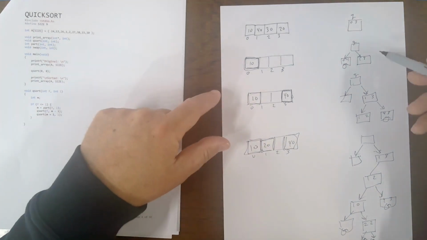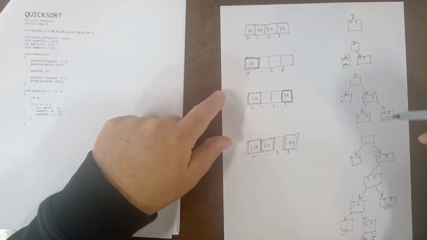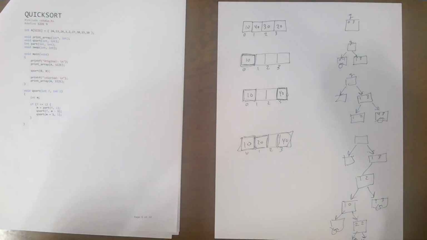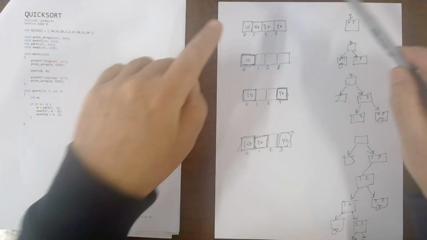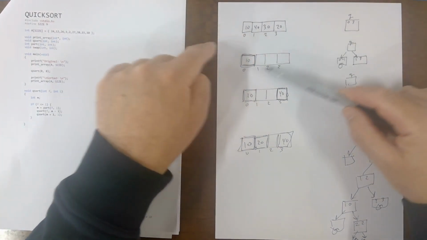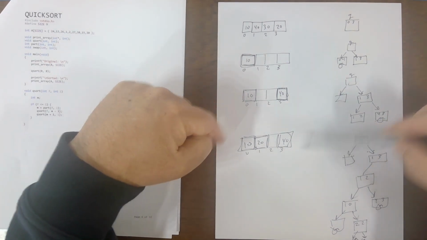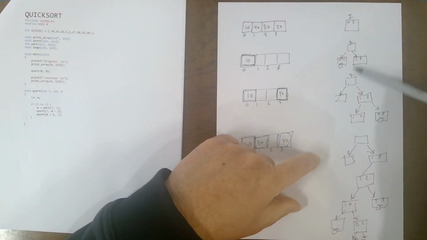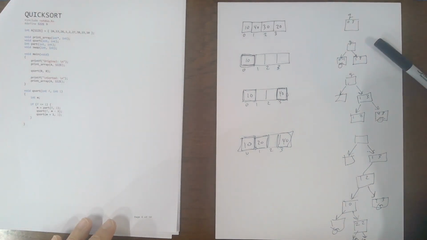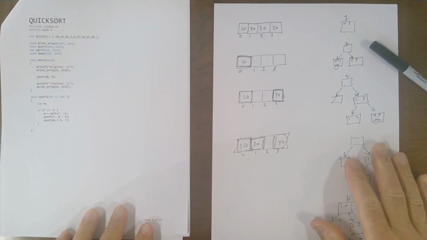There's a document that's real similar to this that's already posted that has a little bit more detail, but what I'd like you to do is use the numbers I give you and show the quicksorts going all the way down, and then draw the corresponding trees as well. Okay, so it's a little bit of work, but it really is good stuff.